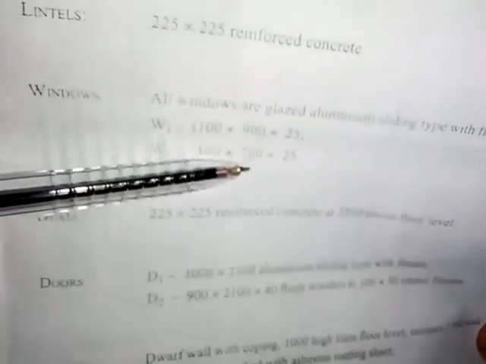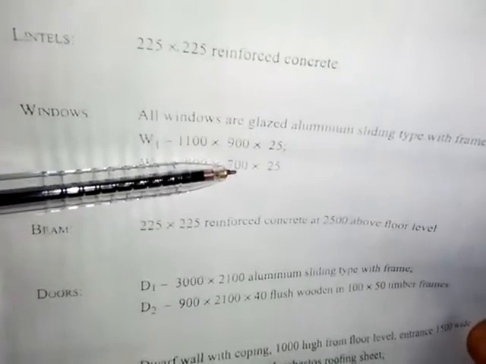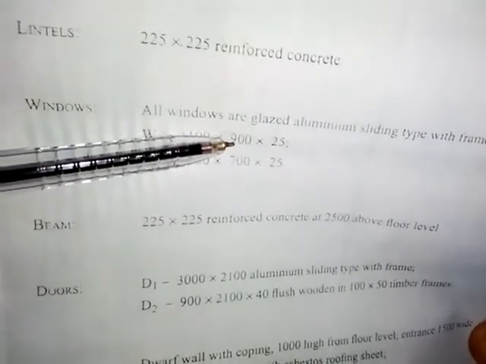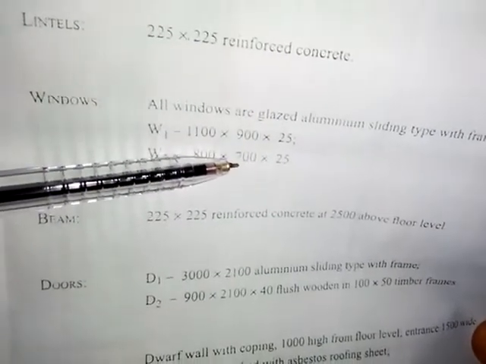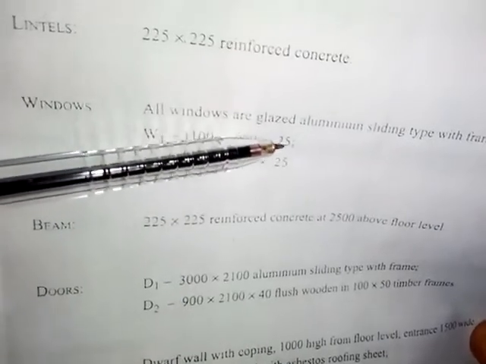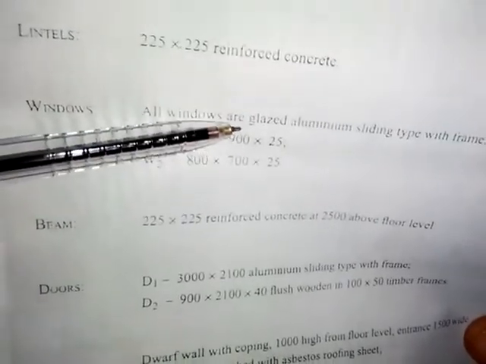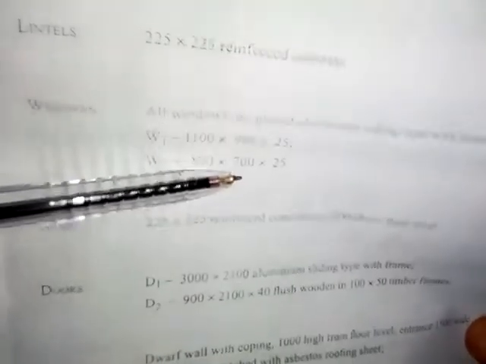Each of these will be divided by 100. So if we divide this by 100, that will give us 9. If we divide this by 100, this will give us 7. So the thickness, we are not making use of it, and we are not making use of it in the plan. We only make use of this and this, that is 900 and 700.